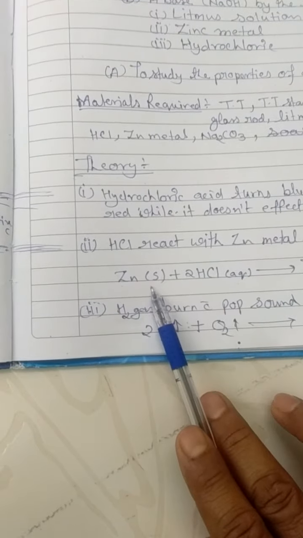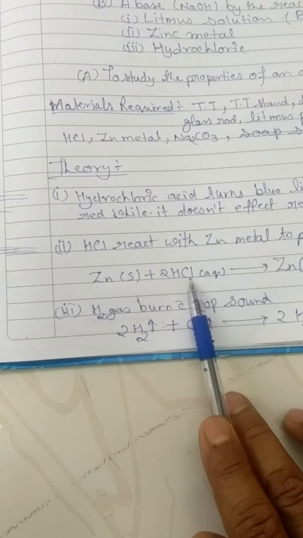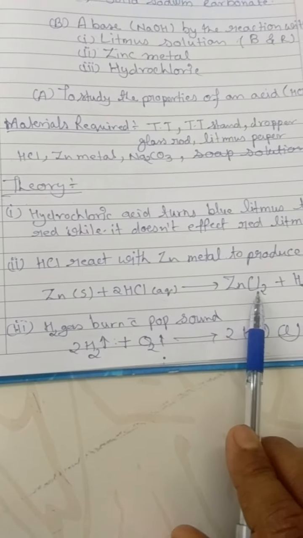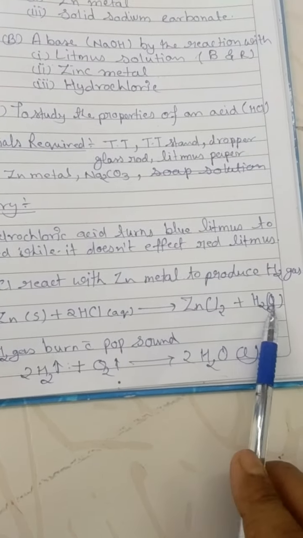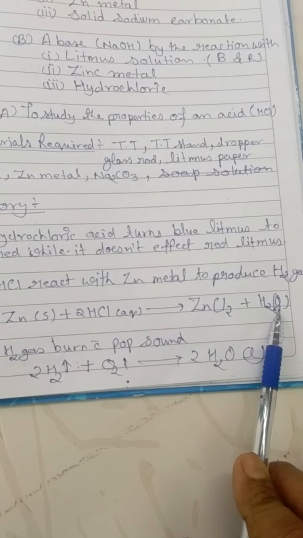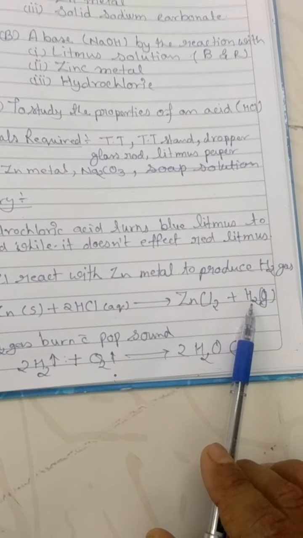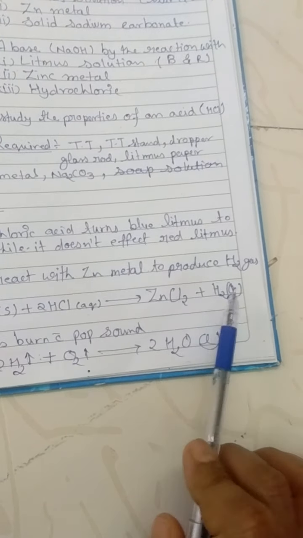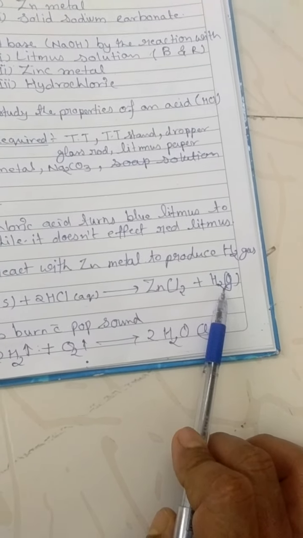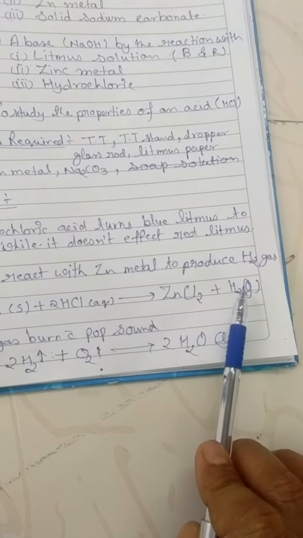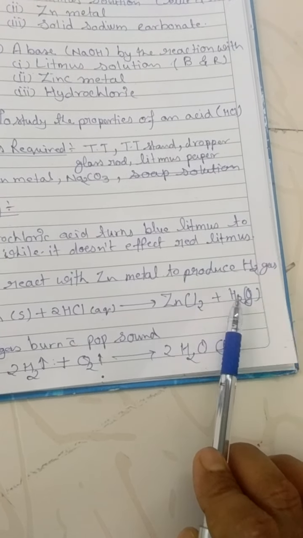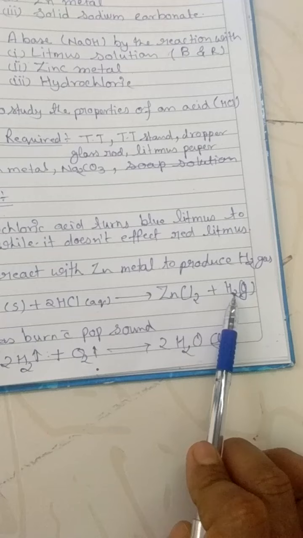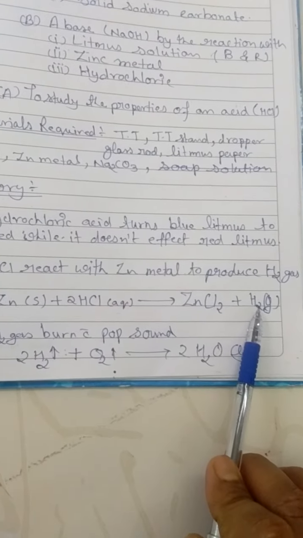The reaction involved is: Zn plus 2HCl forms ZnCl2, zinc chloride, plus hydrogen gas. We can predict this hydrogen gas because hydrogen gas is colorless, odorless, and highly explosive.